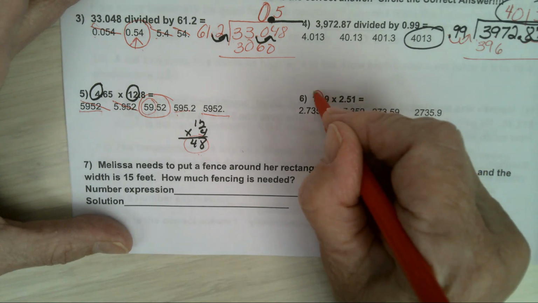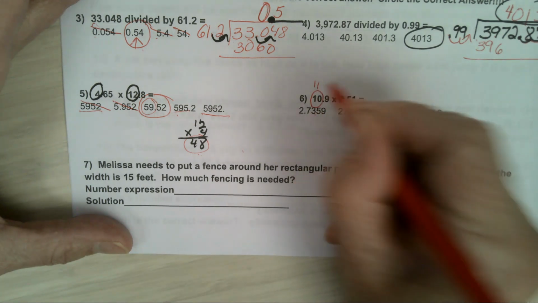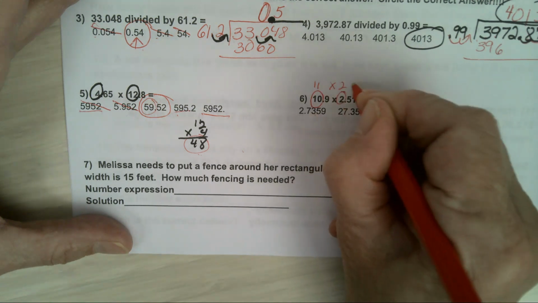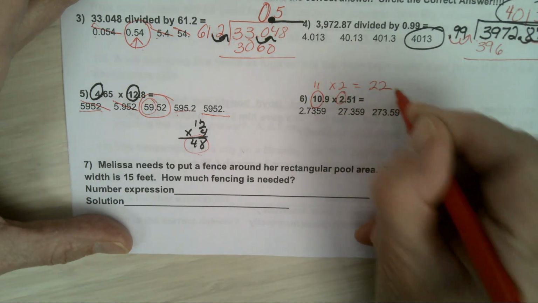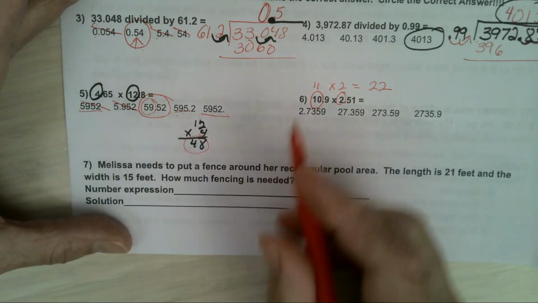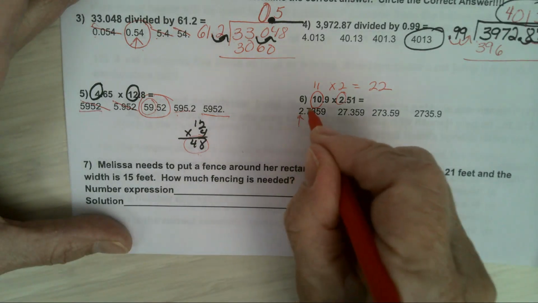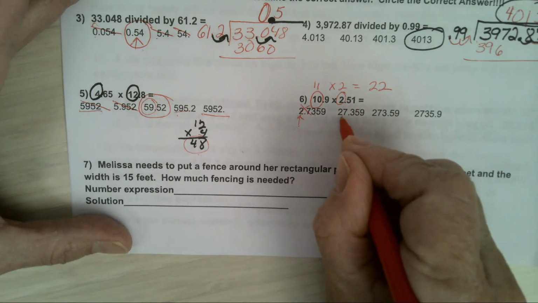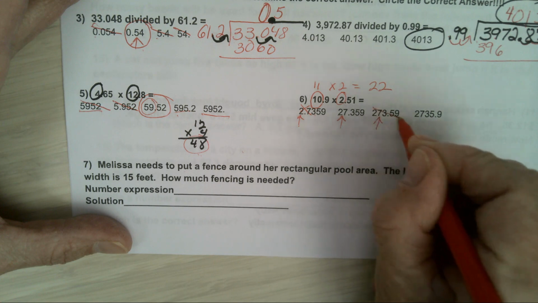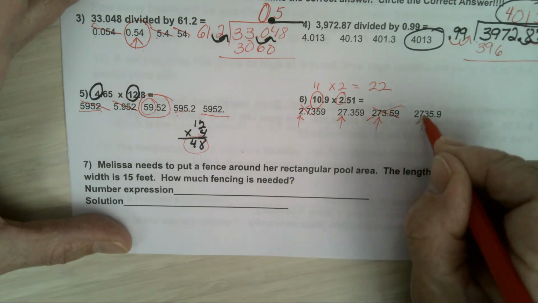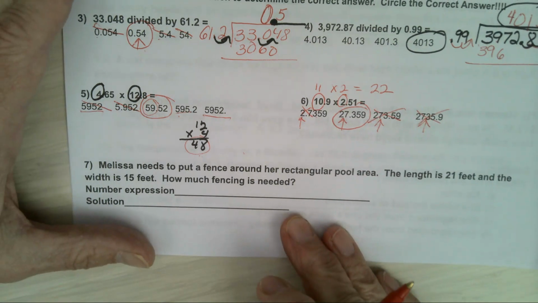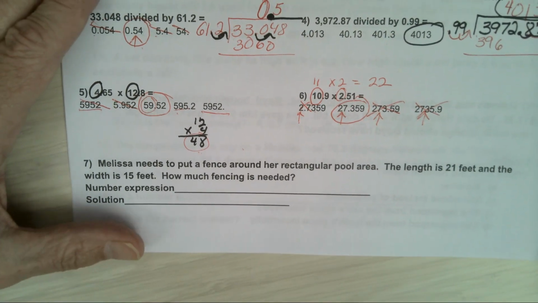So I have 10, or you could think of it as 11 times 2. That's going to be 22. Which of those numbers is close to 22? Is it a 2? No. Is it a 27? Could be. 273? No. 2,000? No. It's going to be that one. Again, if you have time, multiply it all the way out.